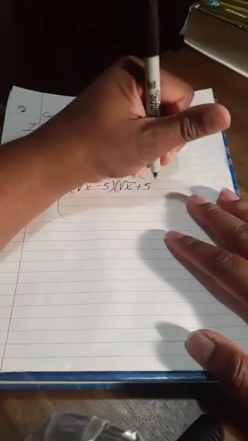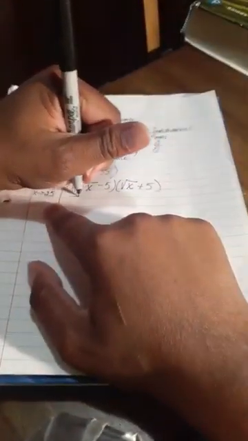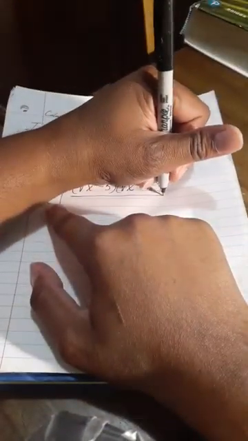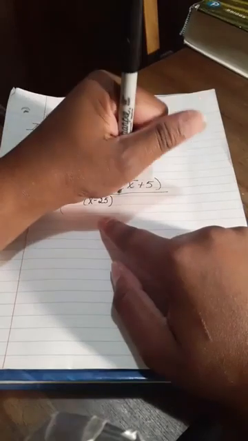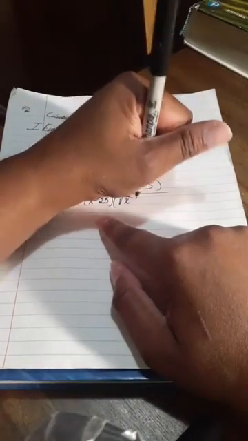So now the limit becomes the limit as x goes to 25 of the square root of x minus 5 multiplied by the square root of x plus 5, all over x minus 25 multiplied by the square root of x plus 5.